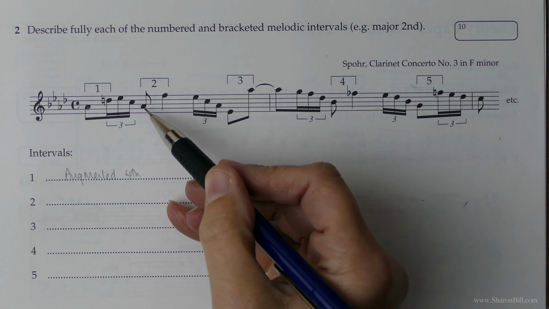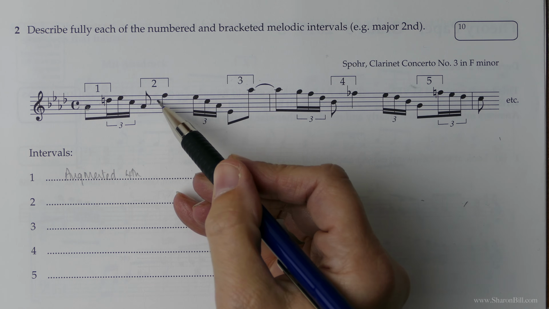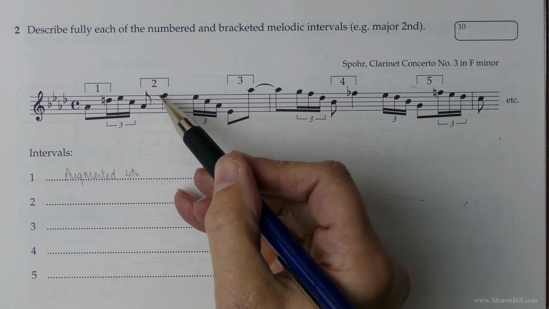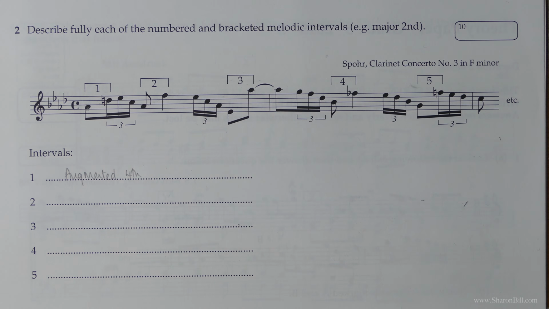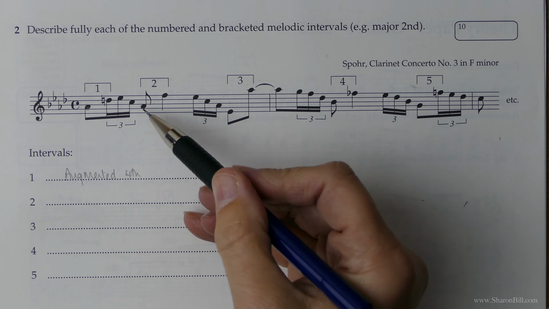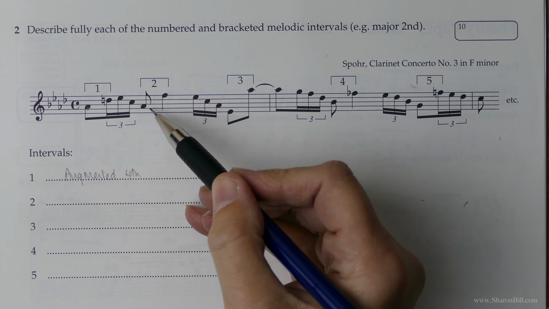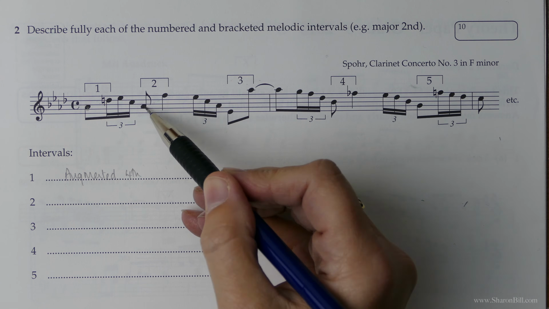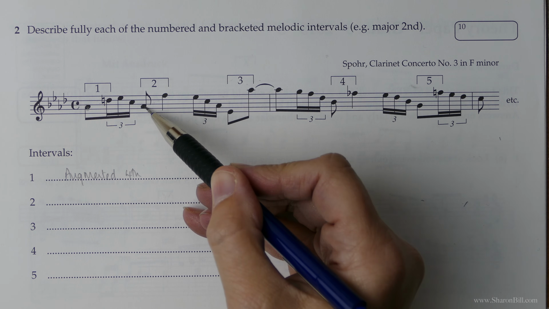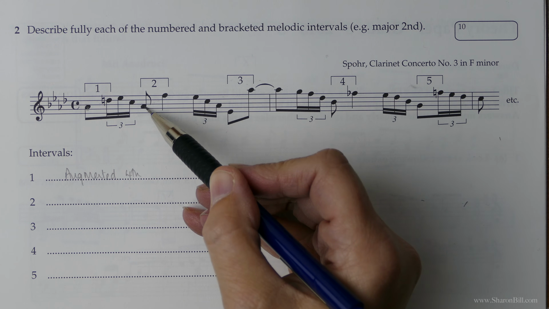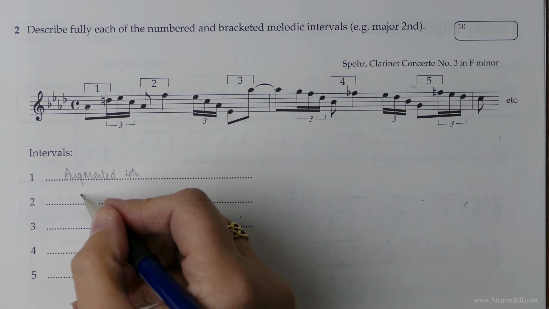So here we go again. 1, 2, 3, 4, 5, 6. That's a 6. So that's part of the marks already. And then A flat is our lowest note. We always treat this as the tonic. And F would be part of A flat major. And so this is a major sixth.